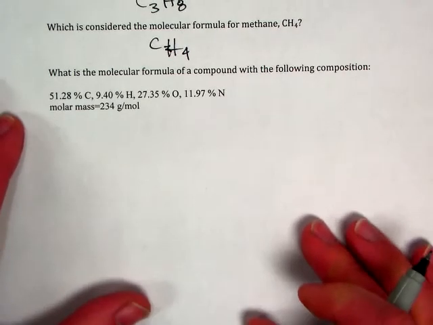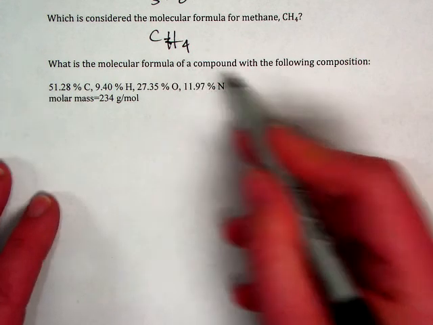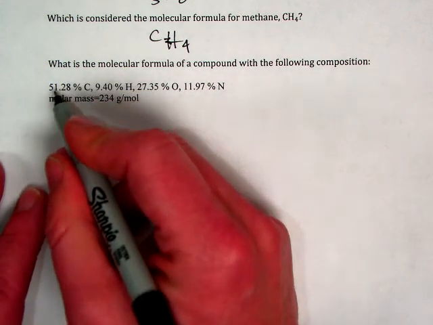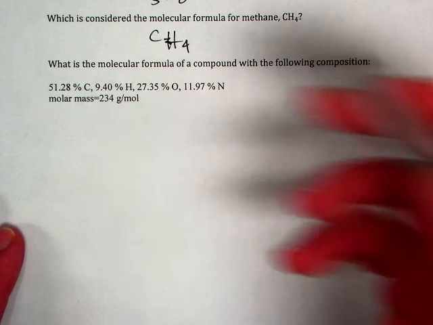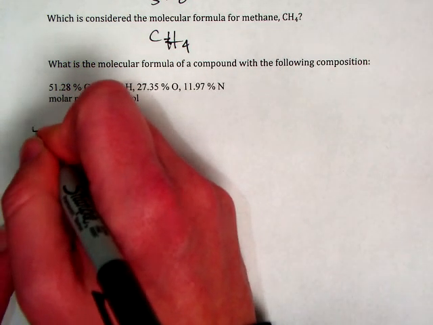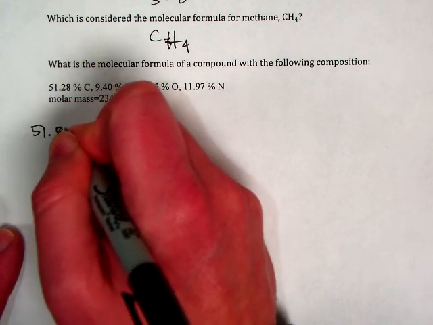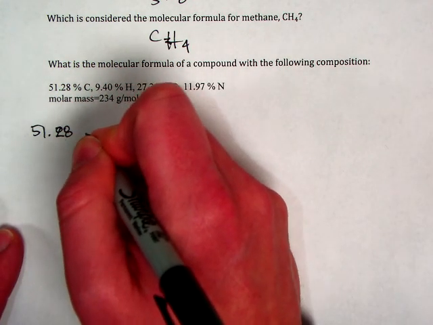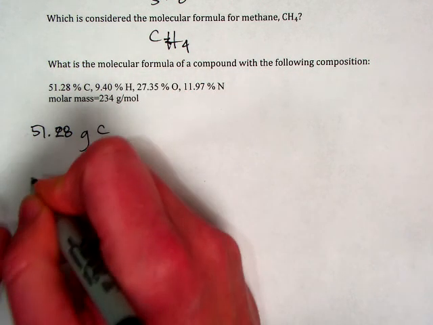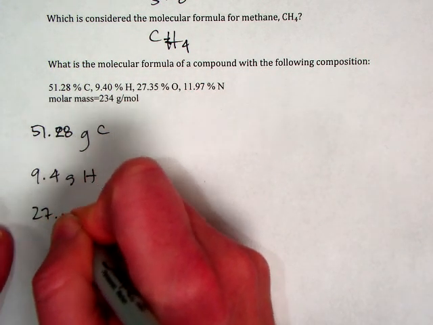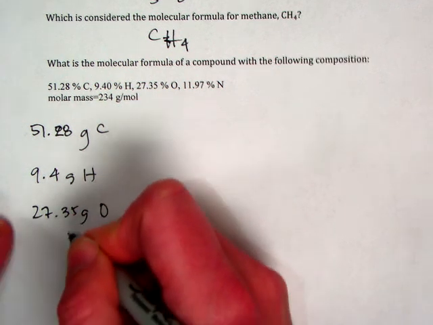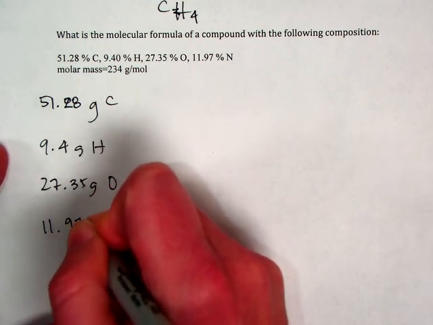And then a slightly longer problem here at the end. What's the molecular formula of a compound with the following composition? It's got all these numbers here for composition for percents and a molar mass. This is the longest kind of problem that you would see tomorrow. So the first thing is you want to get all these percents into grams. It's 51.28 grams for carbon, 9.4 grams of hydrogen, 27.35 grams of oxygen, and 11.97 grams of nitrogen.